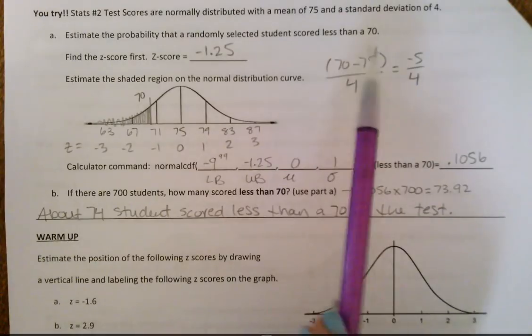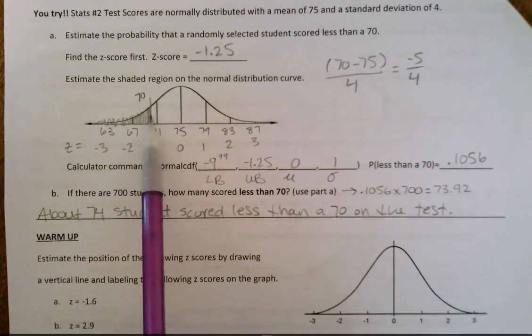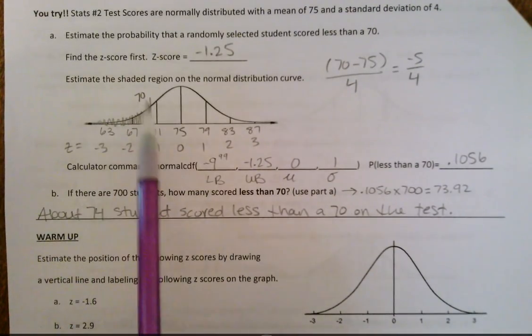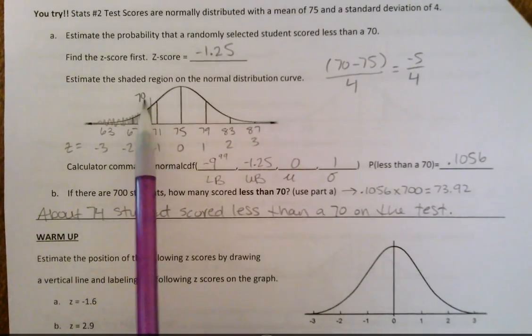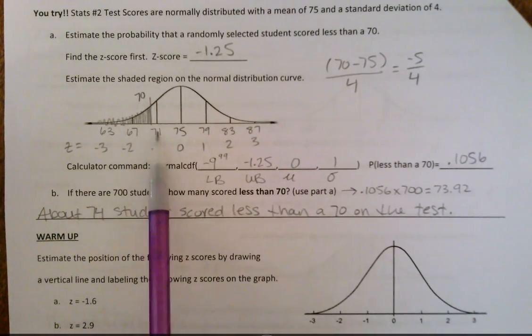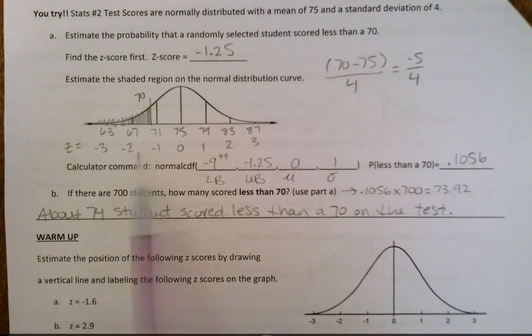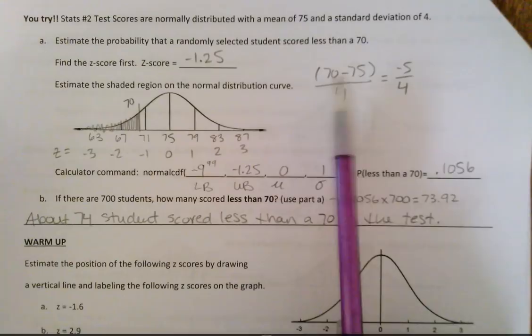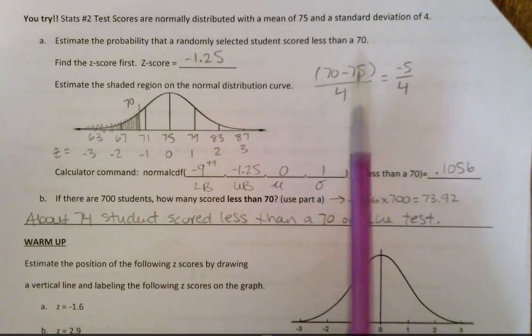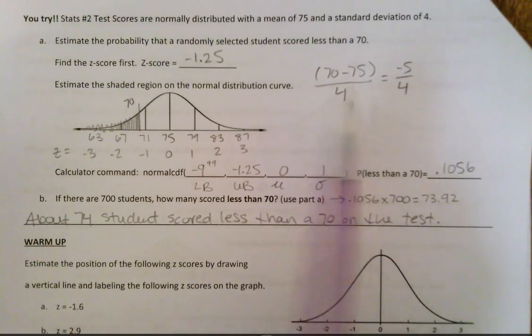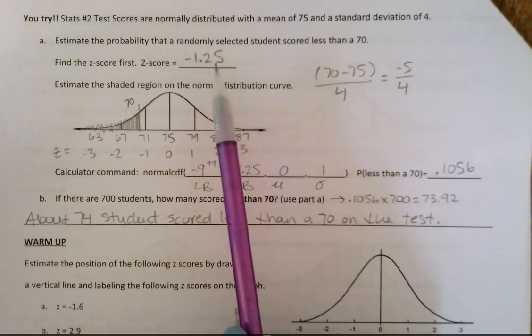It's asking me the probability of scoring less than a 70, so I mark 70 on here and I shade below it. I have to find the z-score of 70 because it's not on one of my labels, but I do know it should be in between -1 and -2, okay? So I take my value, which was 70, subtract my mean, which gives me -5, divide it by the standard deviation of 4, which gives me -1.25, okay?